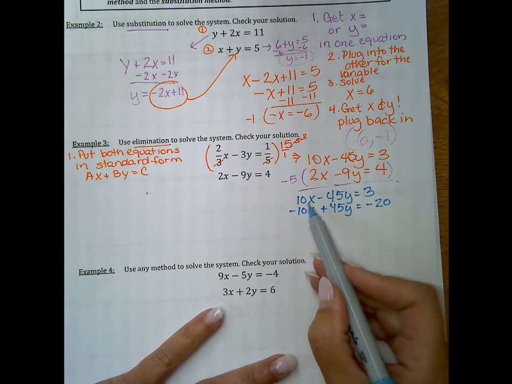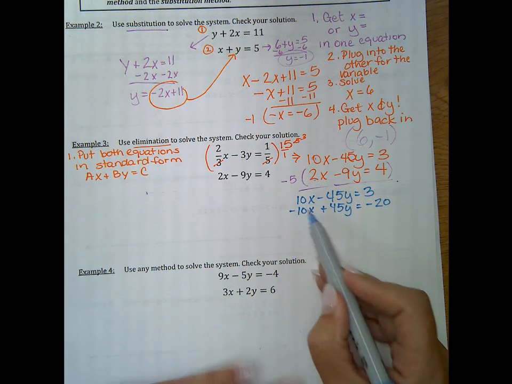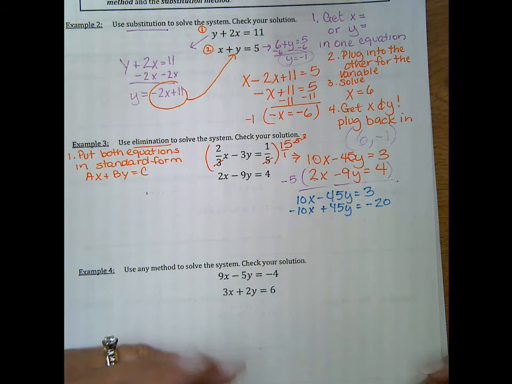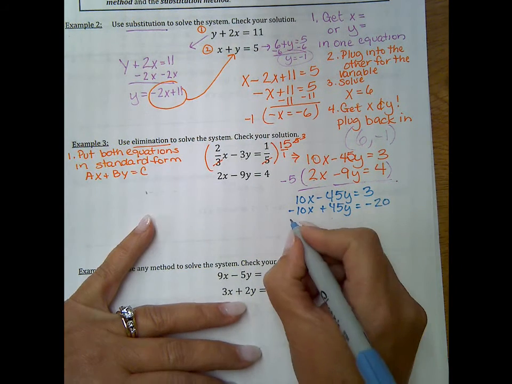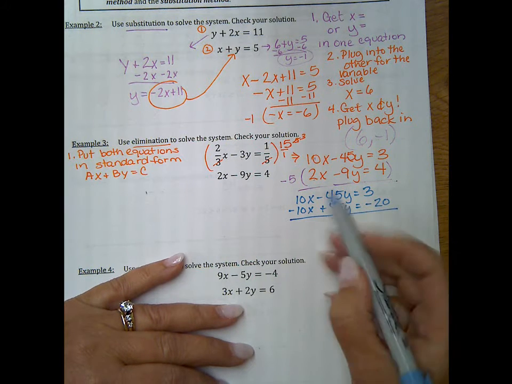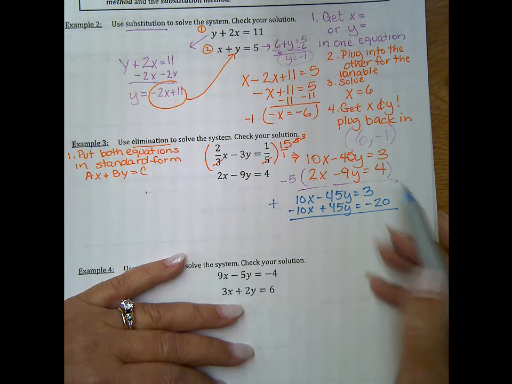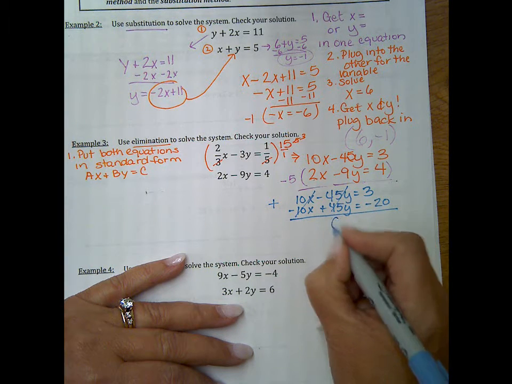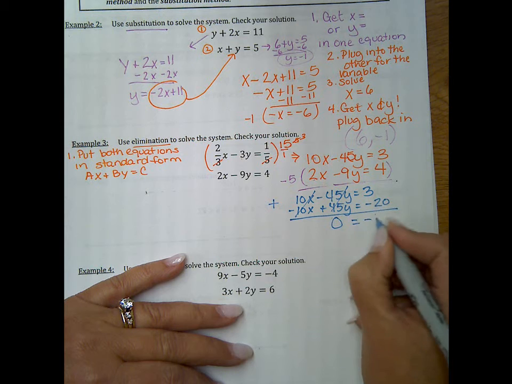Okay, I'm noticing something here. These are parallel lines. They have the same slope. I can see -a over b would be 10 over 45 for both. So that kind of gives me a hint of what my answer is going to be. So when I add these two equations together, the 10x's go away. Make sure they're opposite signs. The 45y's go away. So I got 0 on this side is equal to -17.